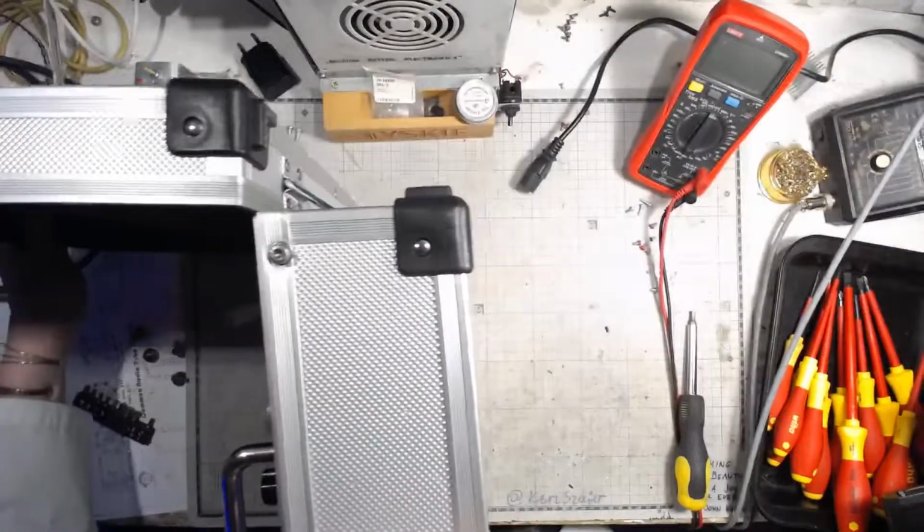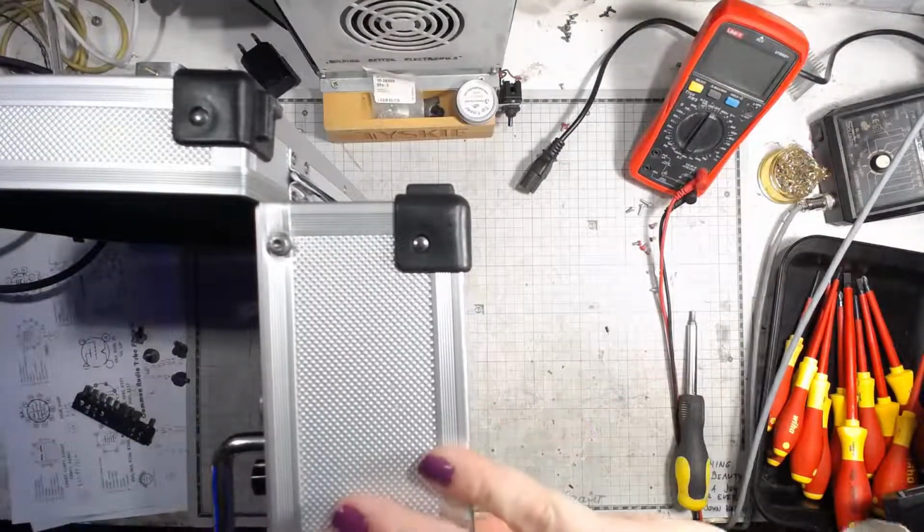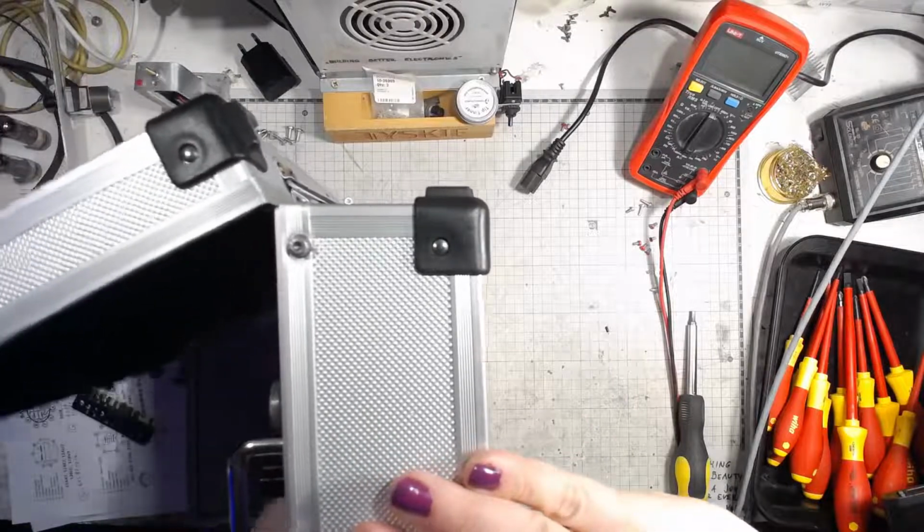I will also have to take a look at the back side.